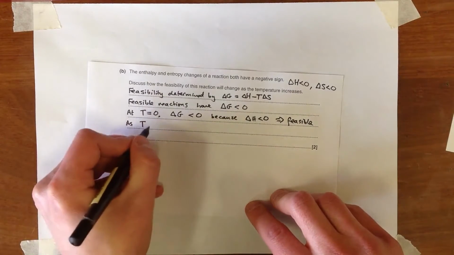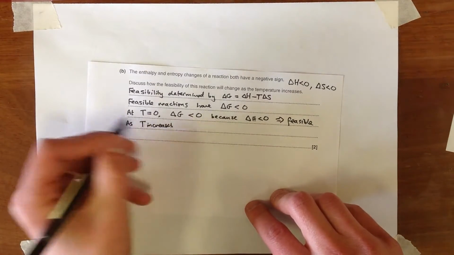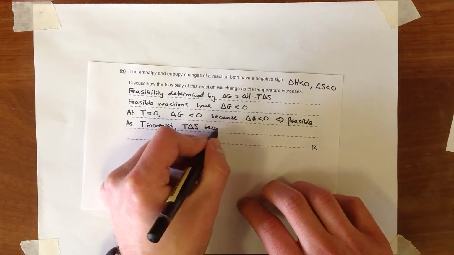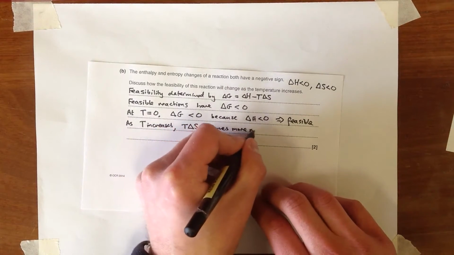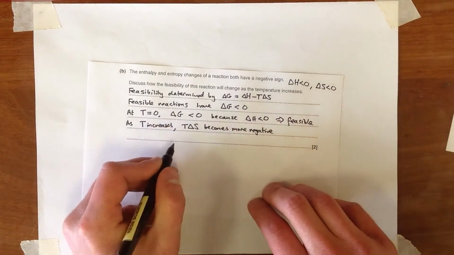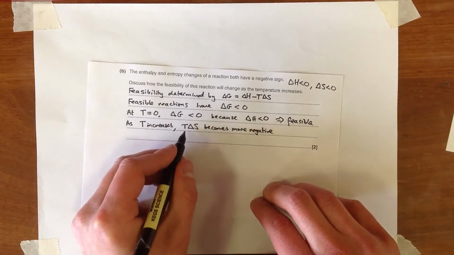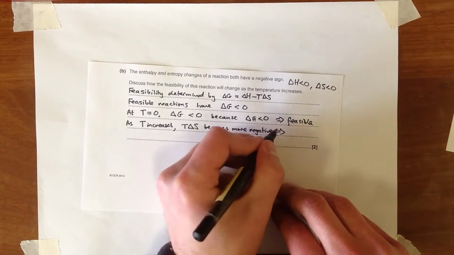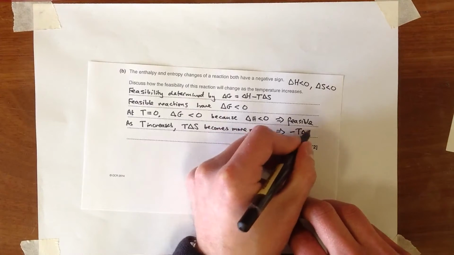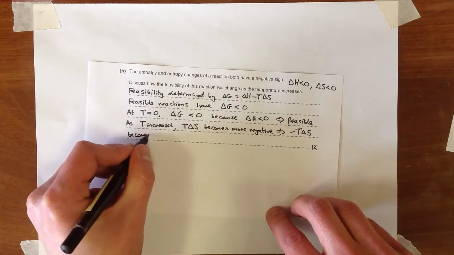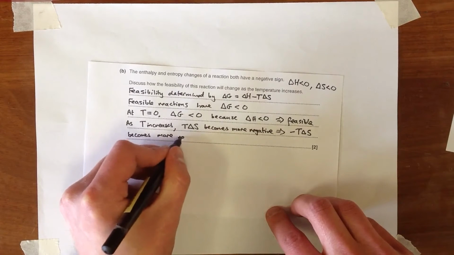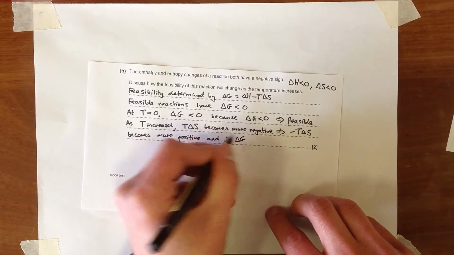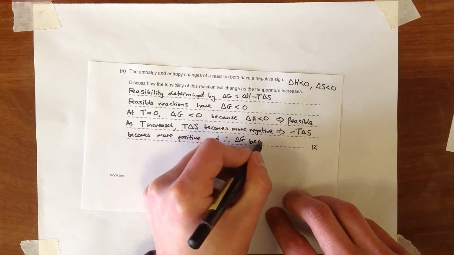As T increases, remember this is absolute temperature, so it's always positive, T delta S becomes more negative. Delta S is negative, and if you're multiplying a negative number by a larger positive number, then you're becoming more negative. And that implies that minus T delta S becomes more positive, and therefore delta G becomes more positive or less negative.